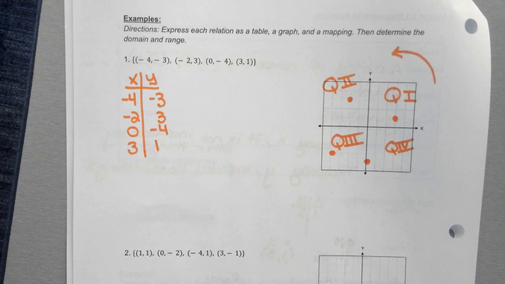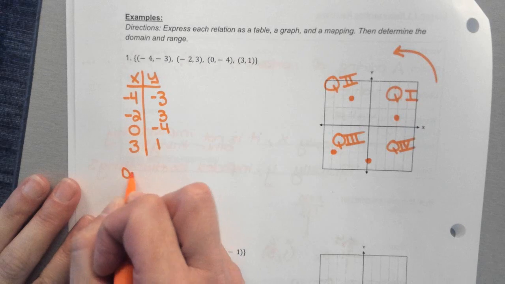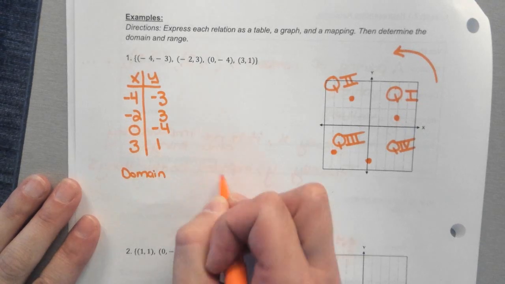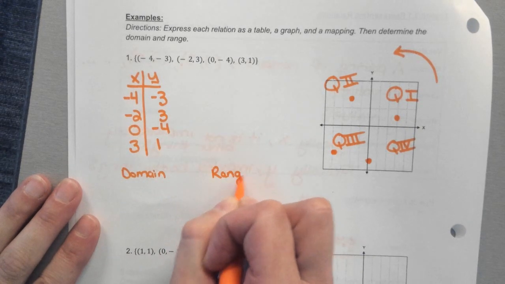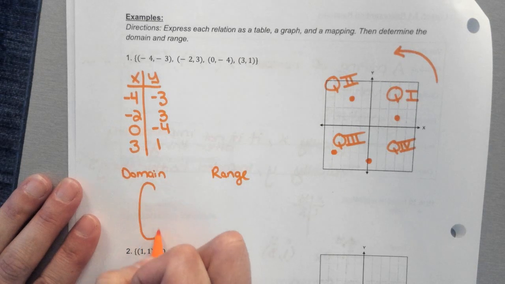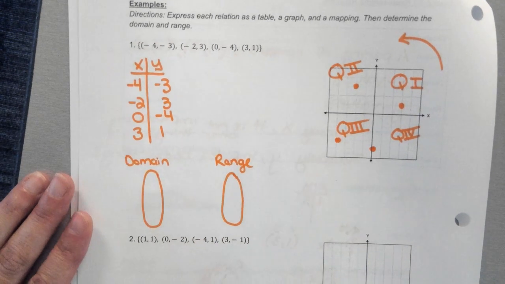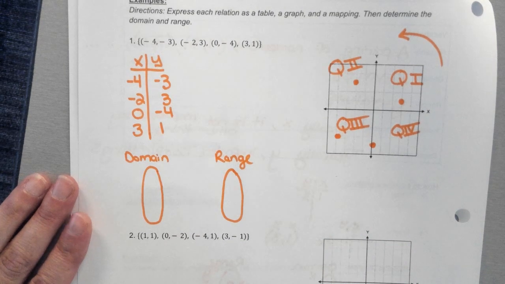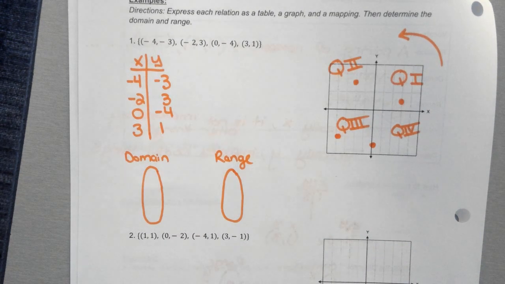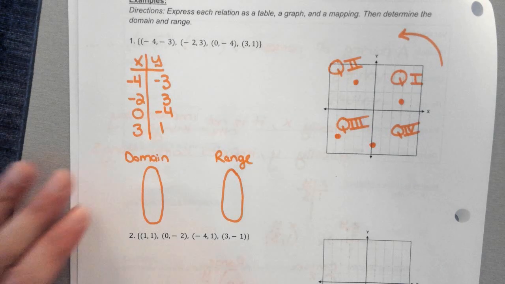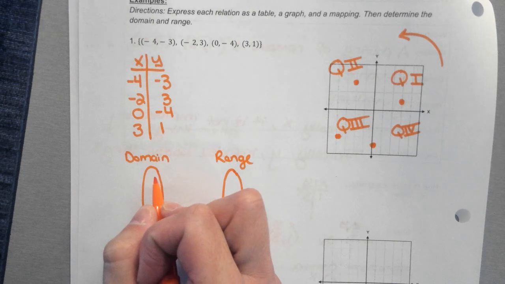And then we need to make our bubbles. Domain and range. So you're going to make a bubble for your domain and a bubble for your range, and we're going to put everything in. Usually I like to organize my numbers from least to greatest, but in this case, it doesn't truly matter. Another way to organize them would be to have them just right across from each other, so it's easy to tell what matches up. And actually, I think that might be what I go with.